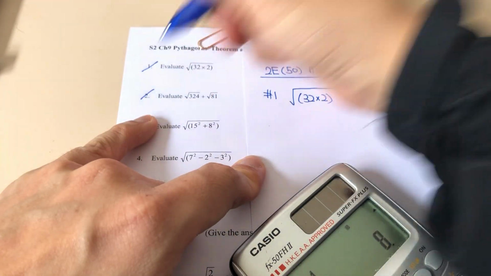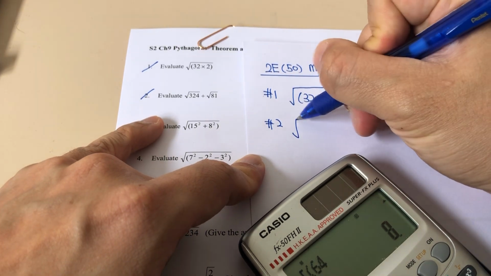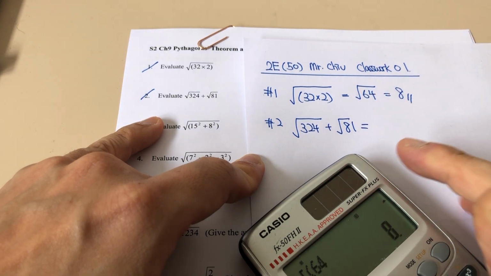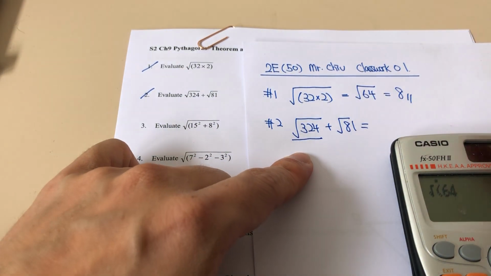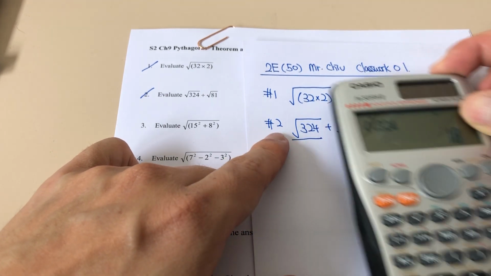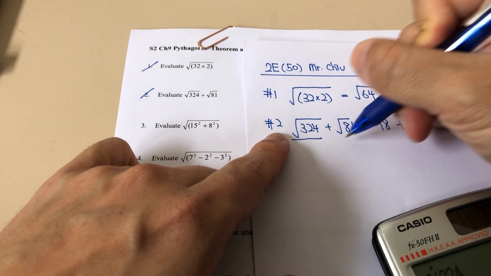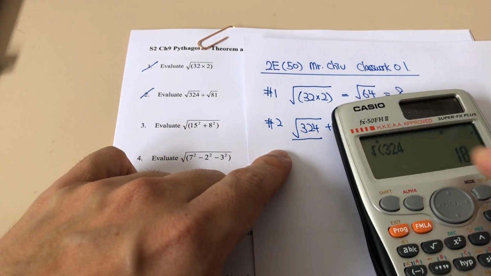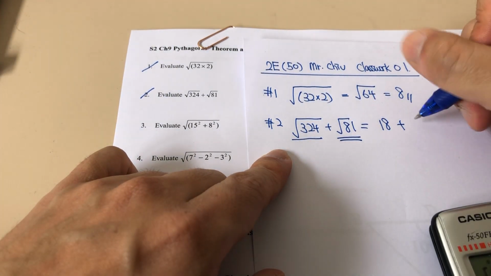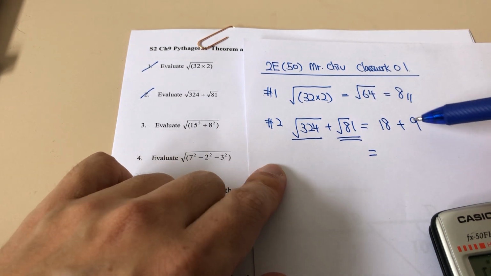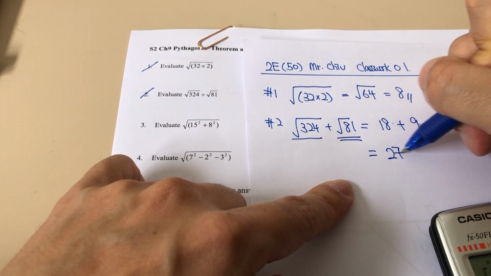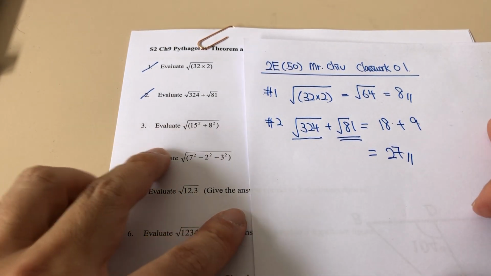And then what about the second one? You have to evaluate square root of 324 plus square root of 81. So let's deal with them one by one. What about square root of 324? What is that? Oh, it's 18. And then what about square root of 81? Using a calculator, square root of 81 becomes 9. So we're going to add them up. 18 plus 9 becomes 27. Okay, number 2 is also done.